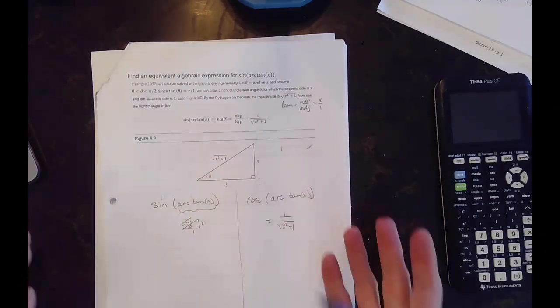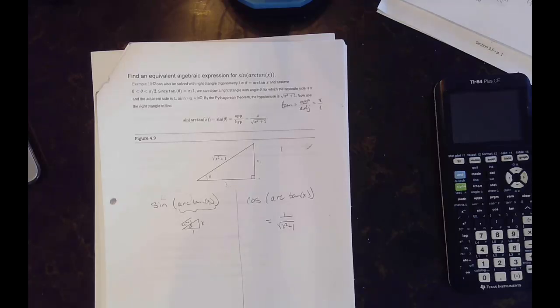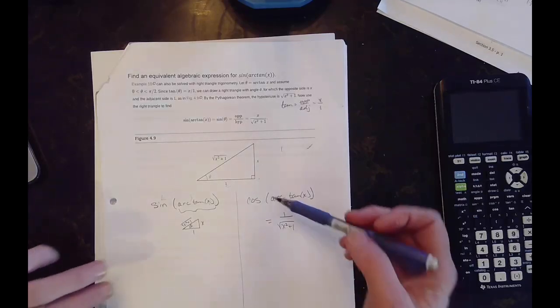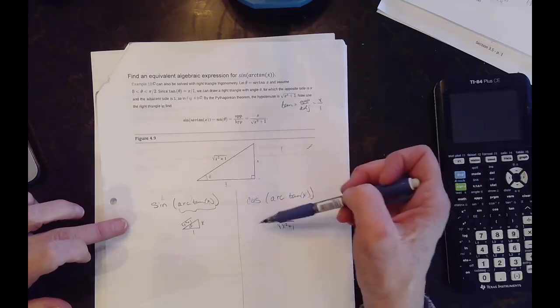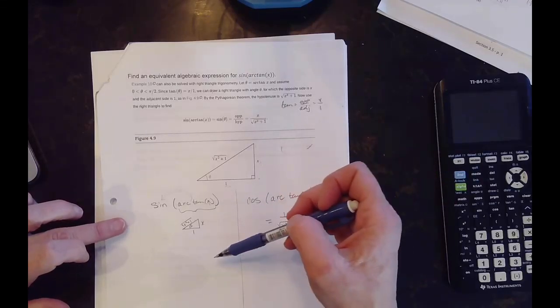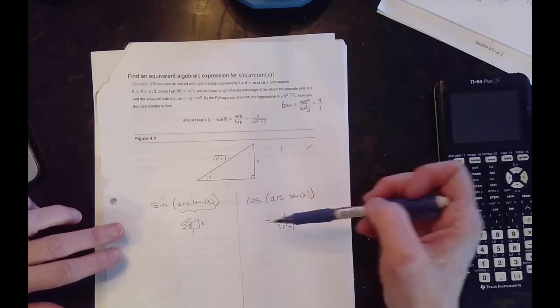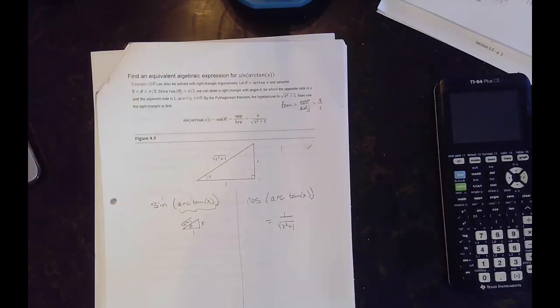And I can actually do that with any of my trigonometric functions. It wouldn't make sense for me to go ahead and do maybe the tangent, but I could also find the secant and the cosecant doing the same process.